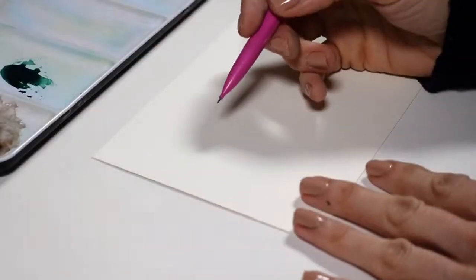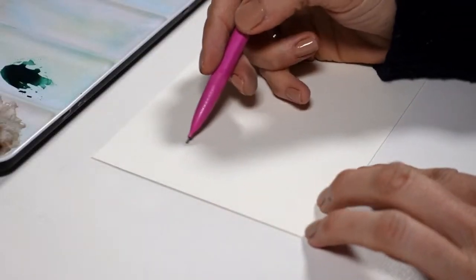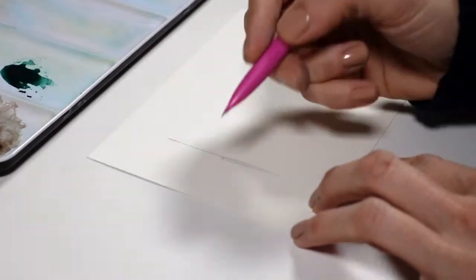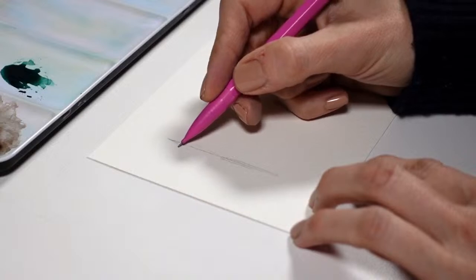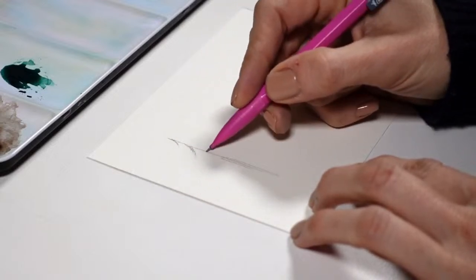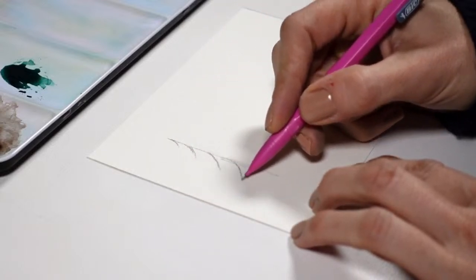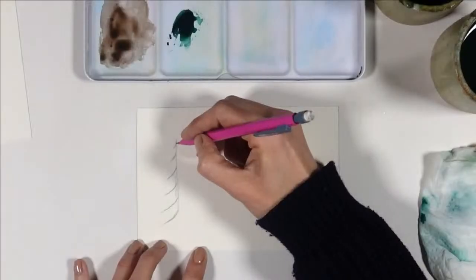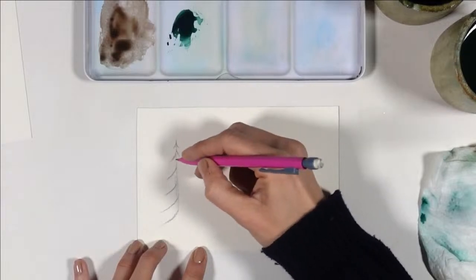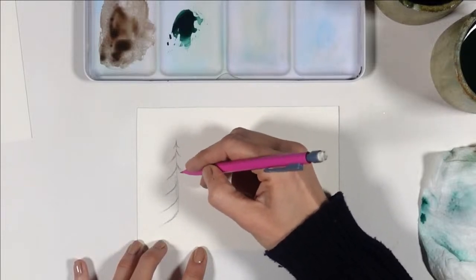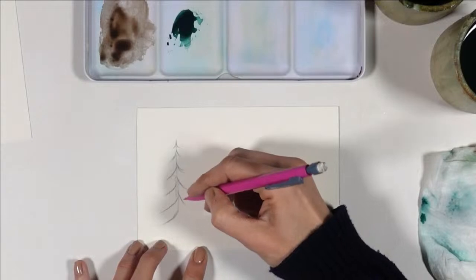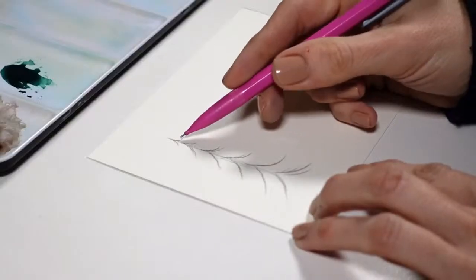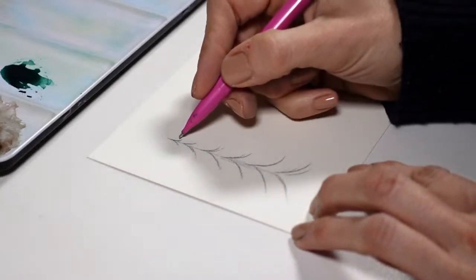So let's start with the shape that I like to use in my paintings. I just draw a vertical line like this. If you're getting started, you can start adding the main branches. So you want them to get longer and longer as you move towards the base of the tree. And when you have this, you can add a little more to it.